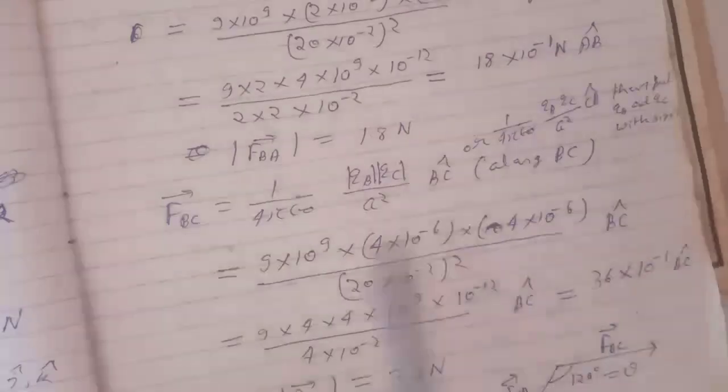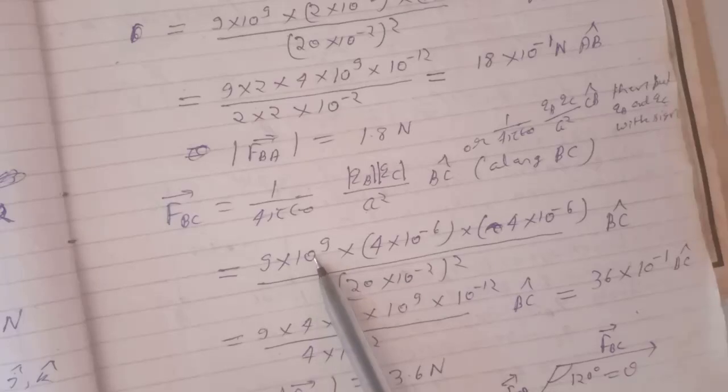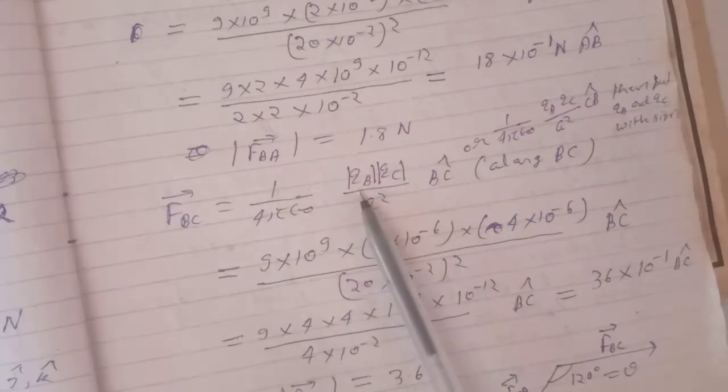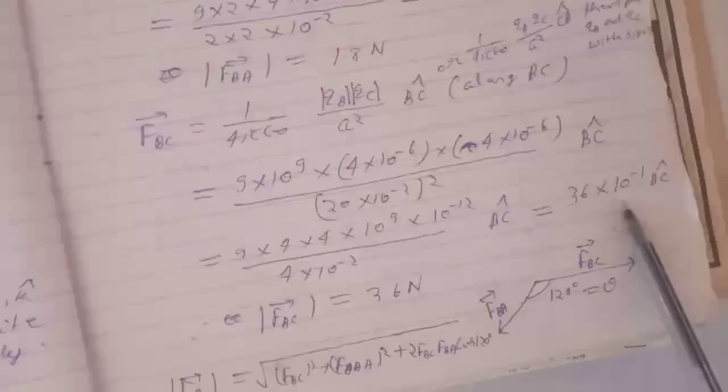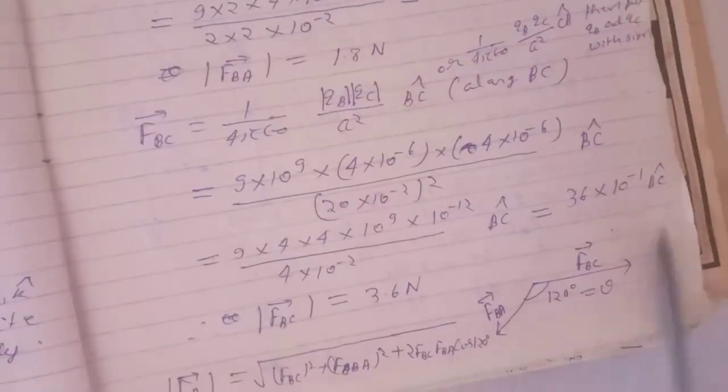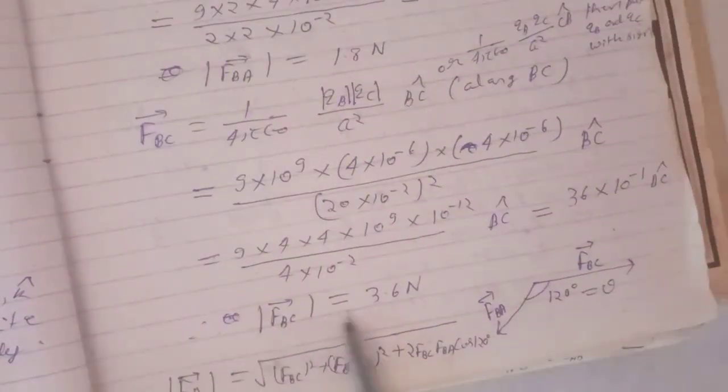So we can calculate now, putting 9 into 10 to the power 9, and Q_B is 4 into 10 to the power minus 6, 4 into 10 to the power minus 6, BC cap, and solving finally we get 36 into 10 to the power minus 1 BC cap. So the magnitude of F_BC equals 3.6 Newton.